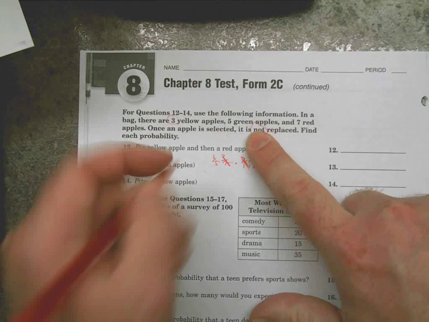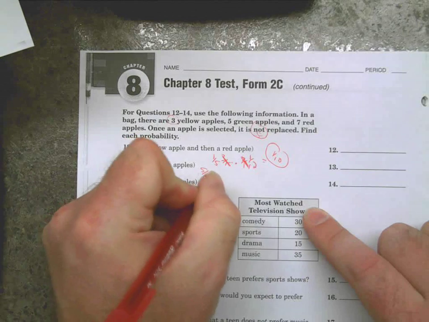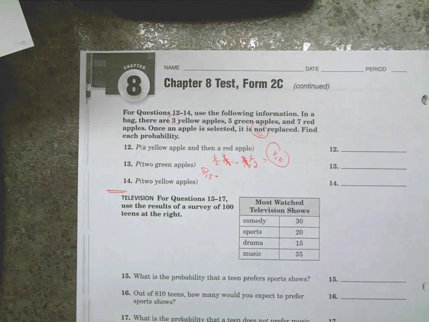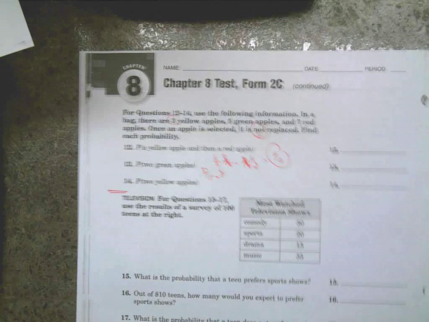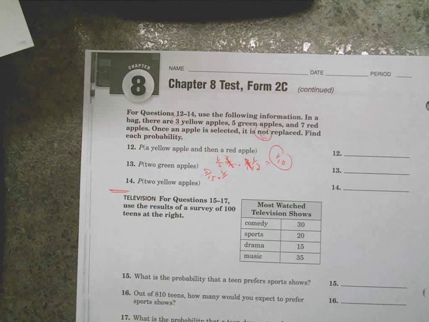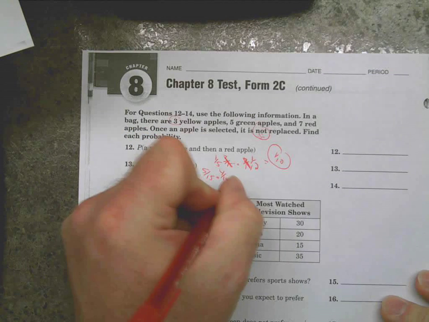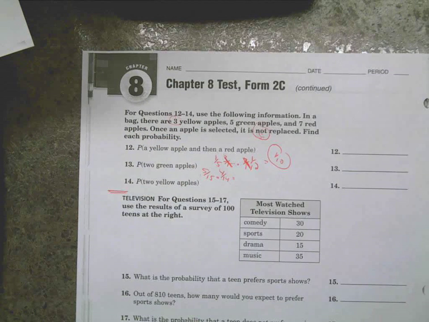Greens are going to be 5/15. We're putting all the apples back in the bag. After I've taken out 1 green one, I started out with 5. Who wants to raise their hand and tell me how many greens are left after I take one out? Yeah, 4. Now don't make that really easy mistake. You've taken out a winner already. How many do I have left on my denominator? 14.